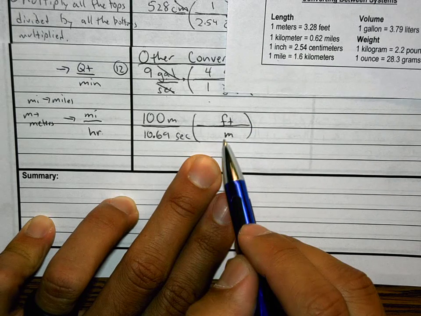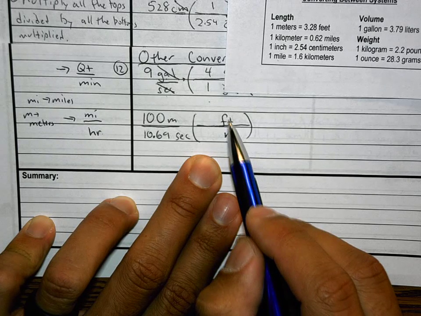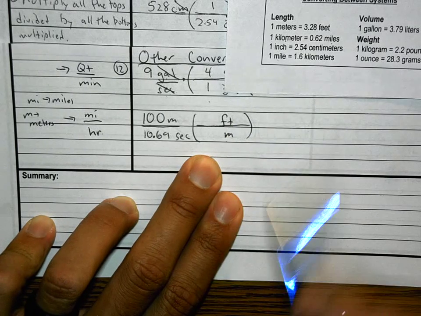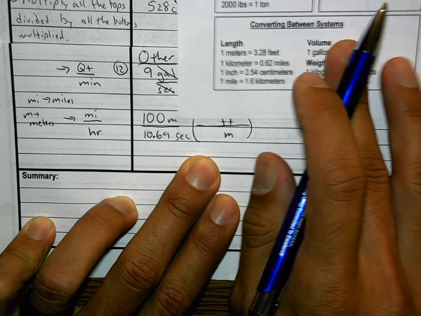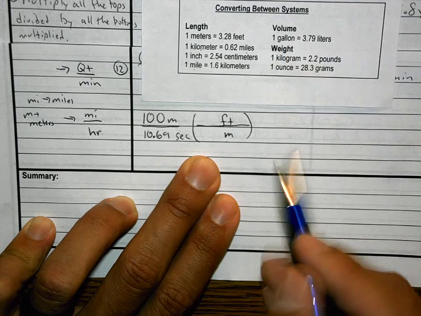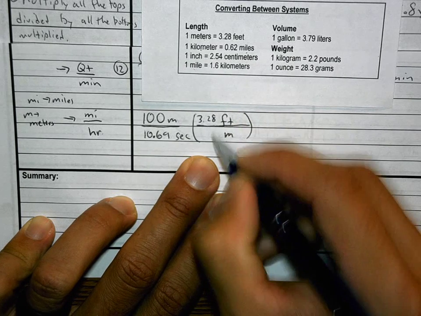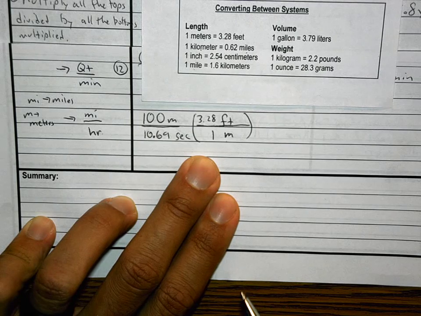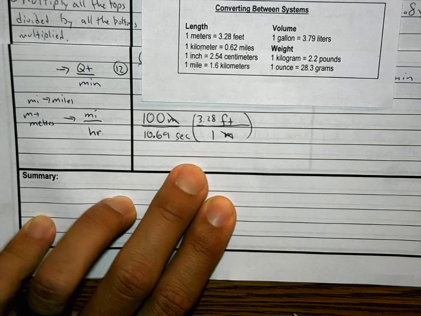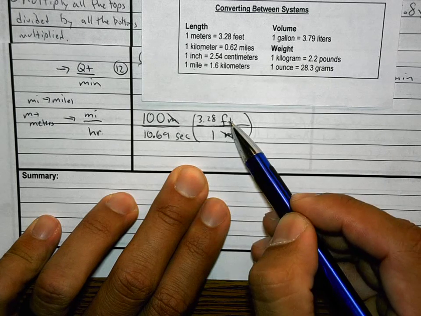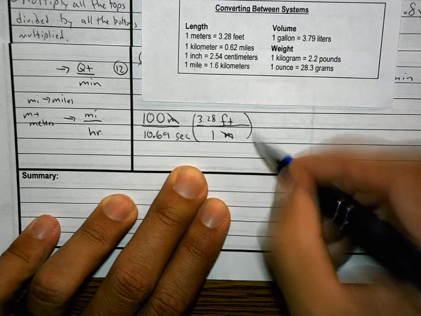Meters. One's on top, one's on bottom. And then I have meters and feet. And how many meters are in a foot or vice versa? Let's look at our piece of paper. What does our piece of paper say? 3.28 feet in every 1 meter. Now let's cancel something out. Meters goes away. What does that mean I'm in? Feet per second. Is that what I want to be in? Nope. Got to multiply by something else.